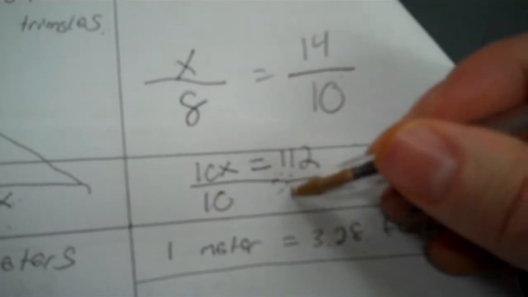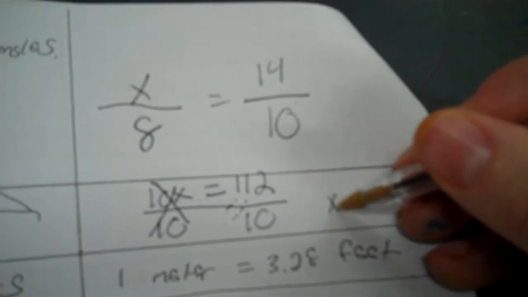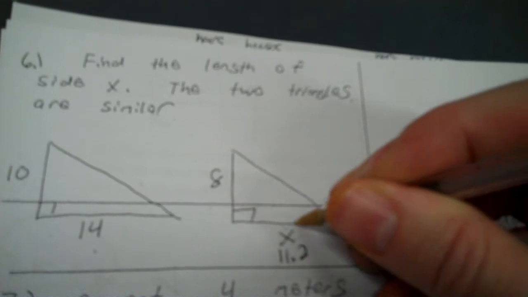So X times 10 would be 10X, and then 8 times 14 would be, I'm not sure, 112, I think. Yep. Now, X is multiplied by 10, so we will divide by 10. So 112 divided by 10 is going to be a decimal. It's 11.2. So that's what X ends up equal to. Just put 11.2 right there. And there we know the side.